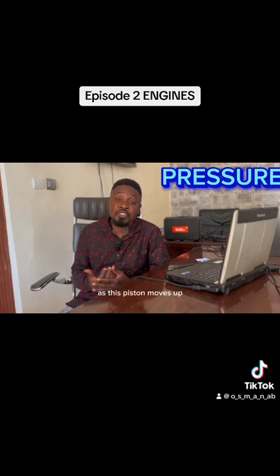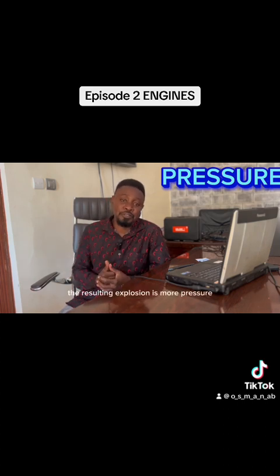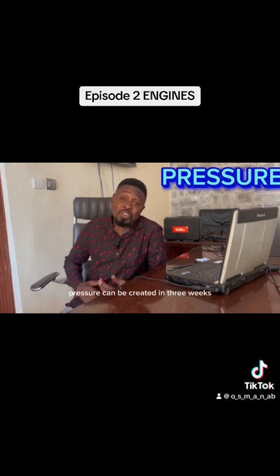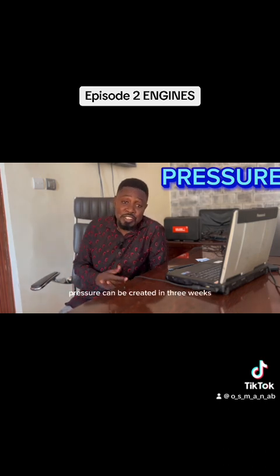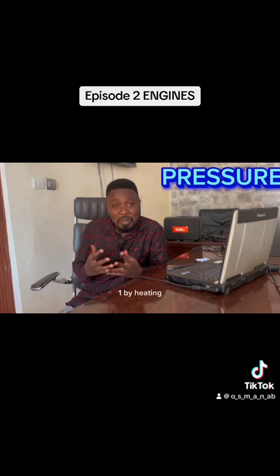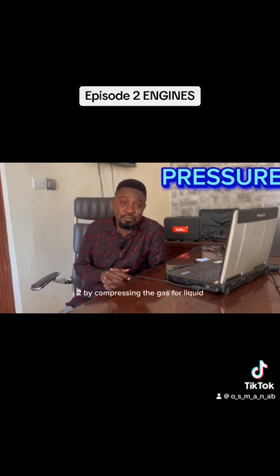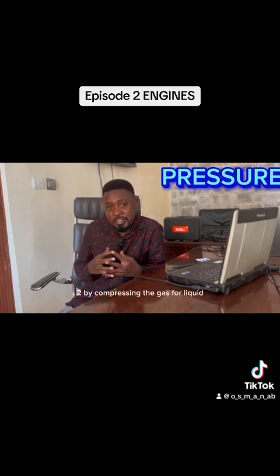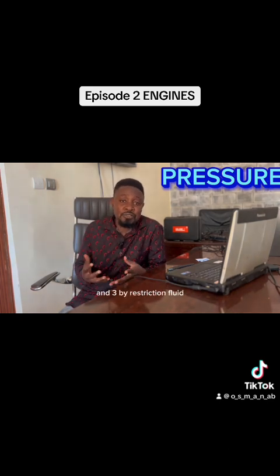As this piston moves up, it compresses this air mixture, pressure is created, and when there is pressure, heat is generated, and the resulting explosion creates more pressure that forces the piston down. Pressure can be created in 3 ways: 1, by heating; 2, by compressing a gas or liquid; and 3, by restricting flow, such as in the exhaust system.